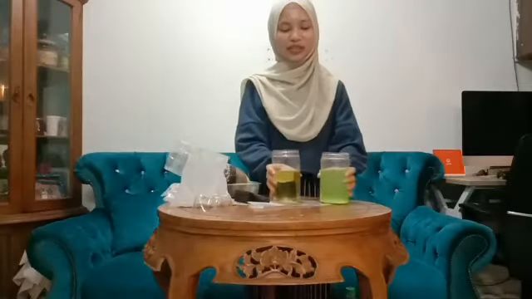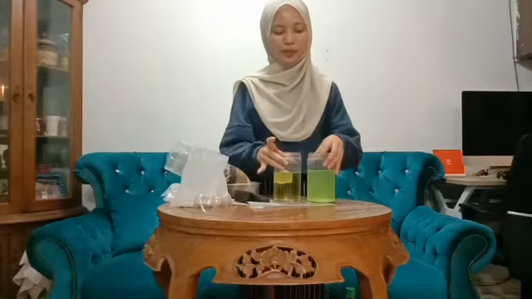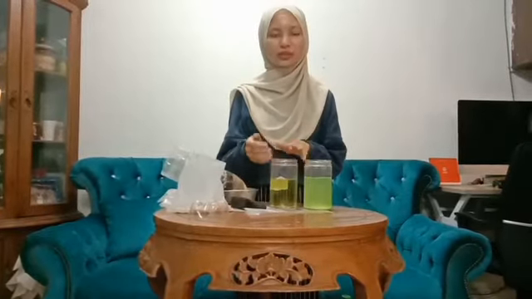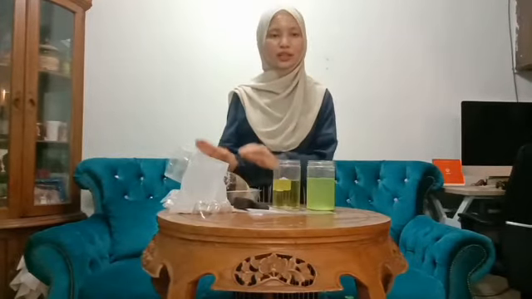So now we can compare the synthetic water before and after we purify it. As we can see here, the suspended solid and the turbidity are totally clear, but the color remains the same. So we can conclude that our first water purifier will clear the suspended solid and turbidity, but not the color of the synthetic water. That's all. Thank you.